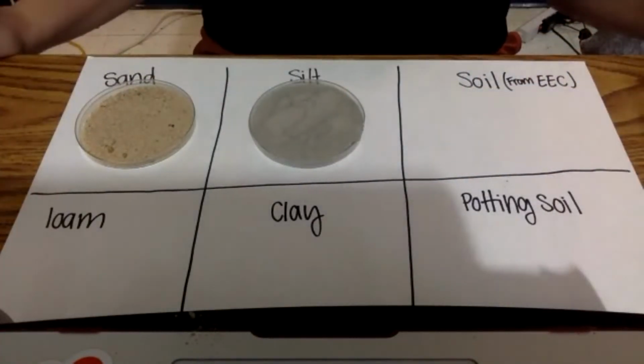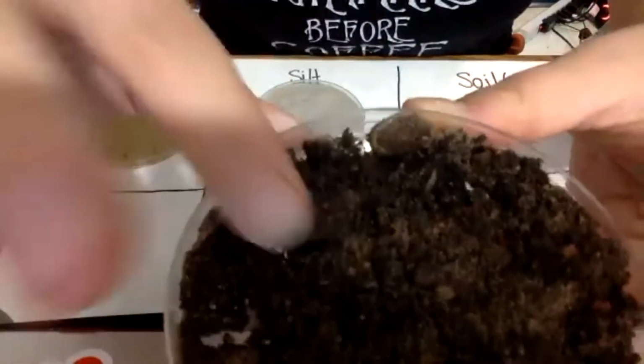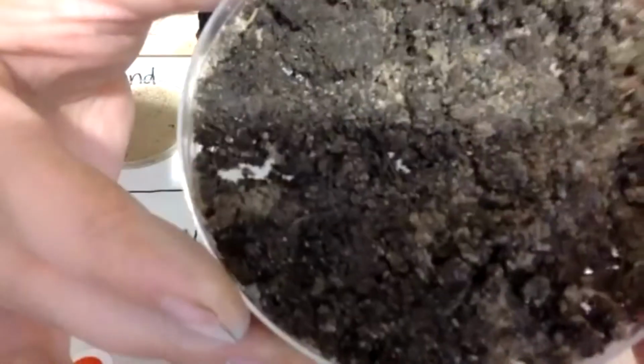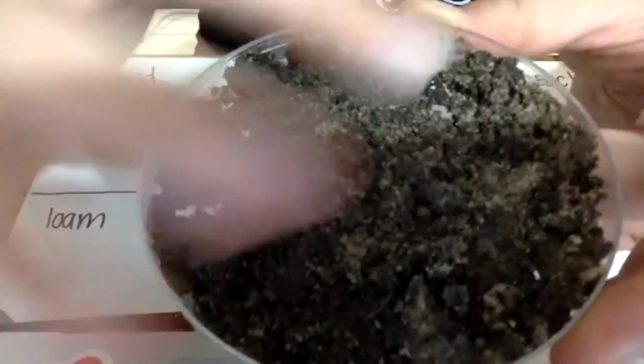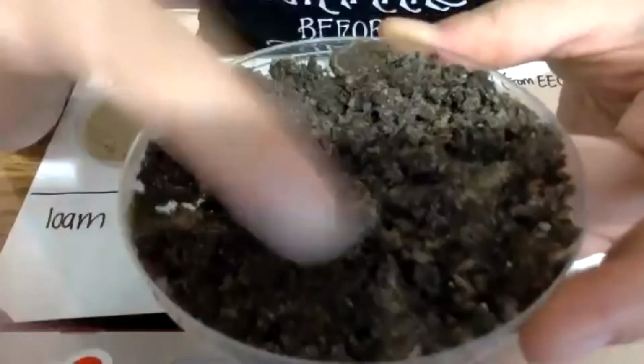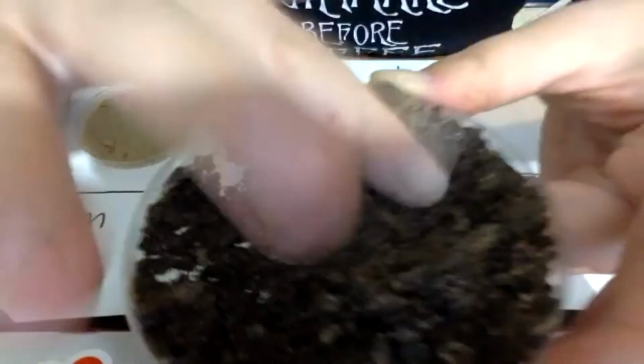Okay, then I found some soil from outside of my classroom. So this soil is still kind of moist from that rain we got last week, but you can see that this soil has little bits of clay and little bits of sand in it. So it's kind of a mixture, and it packs up tight when you squish it around. So it's been a little wet, so I know there's some clay in there and I know there's some sand in there because I can almost pack it.